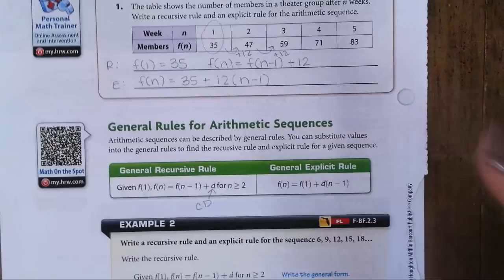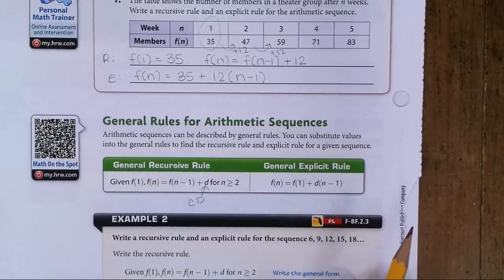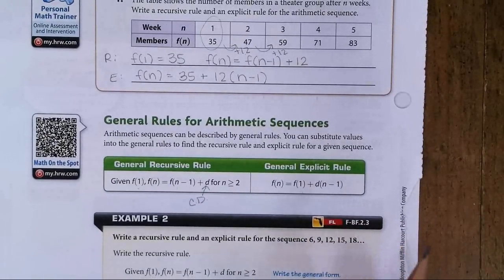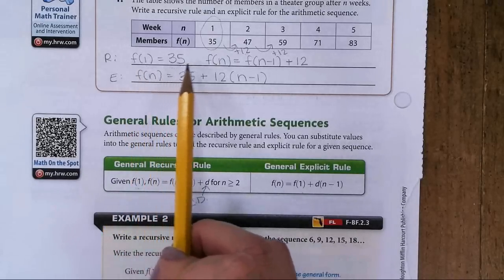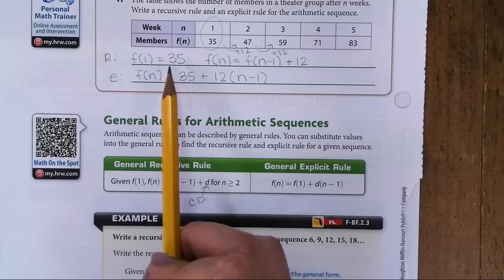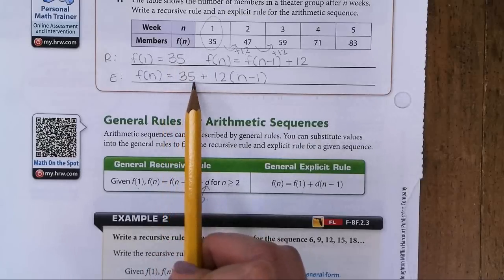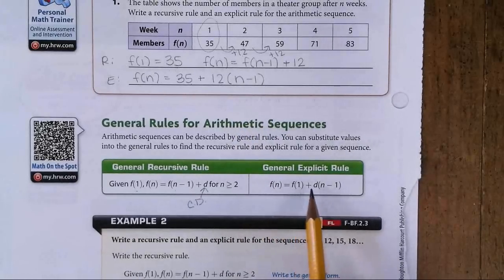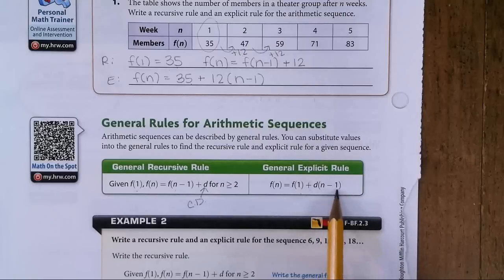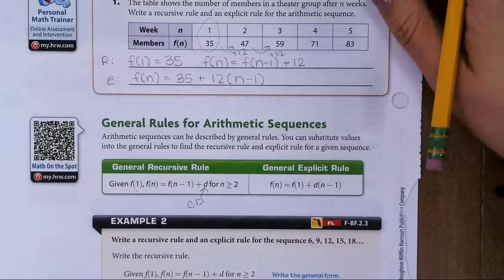Over here, it's basically exactly the same thing. The only difference is that here you're writing this separately. See how here we wrote f of 1 equals 35, but here we put the 35 in as part of the rule. So you do that, and then plus the common difference times n minus 1. Again, this n minus 1 is not going to change.